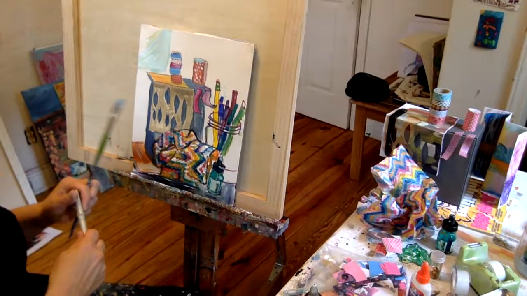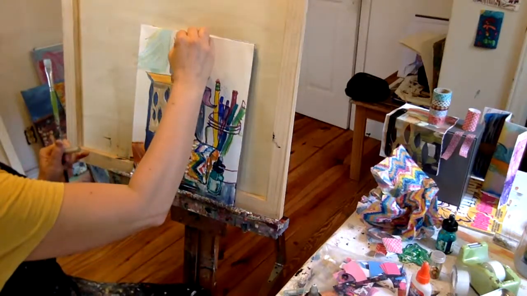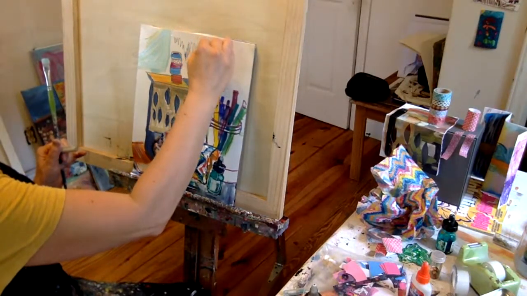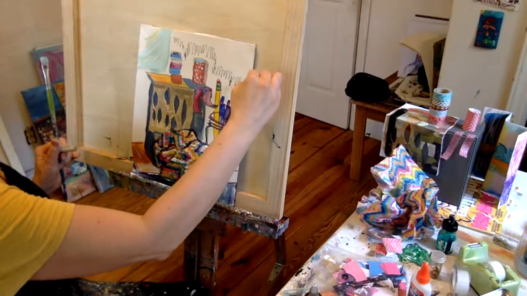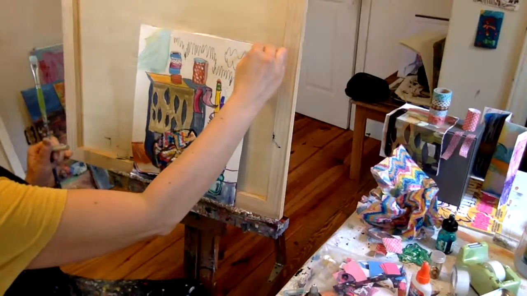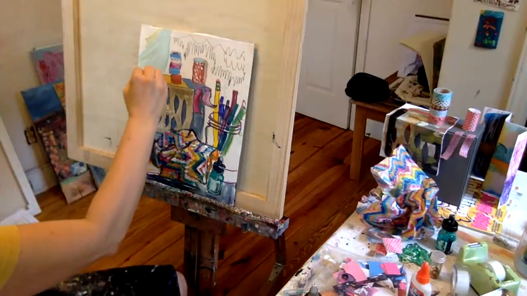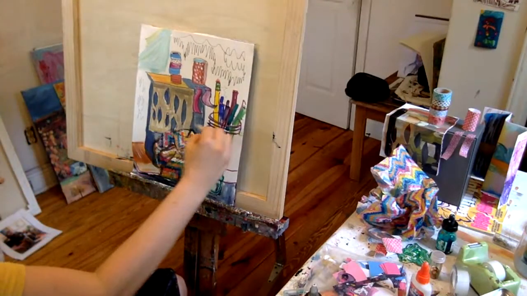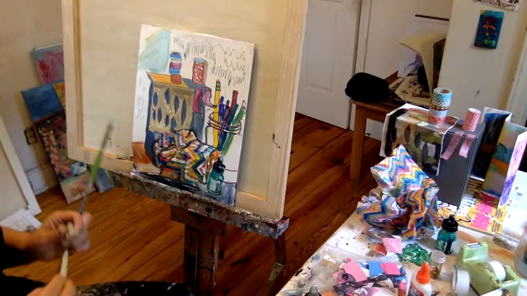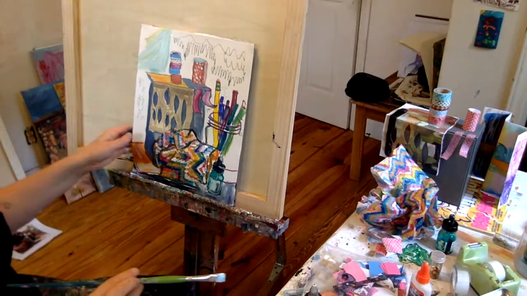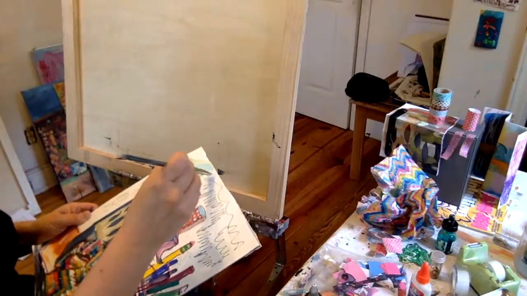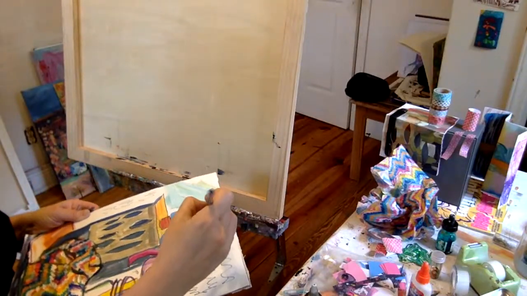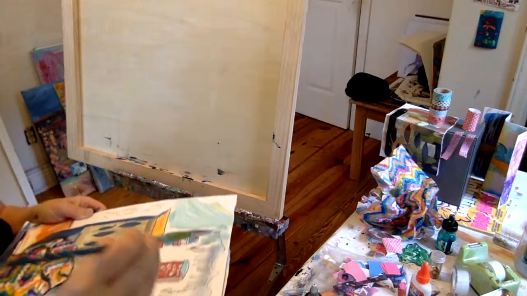Since I love the look of this when it bleeds, I'm going to do a little of that. All right. I'm going to work flat because that's going to bleed.